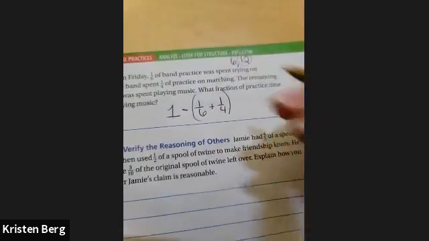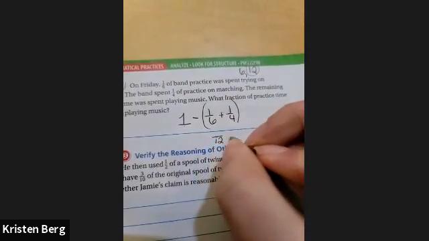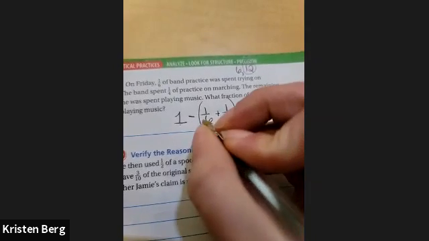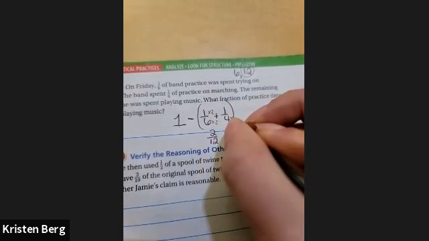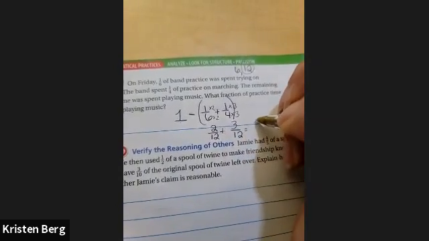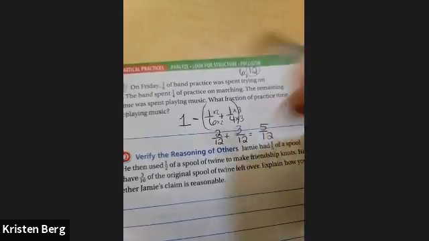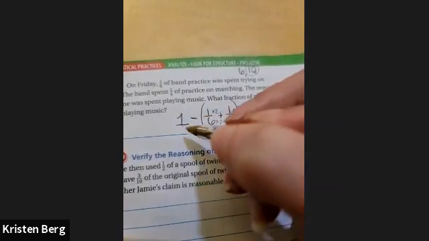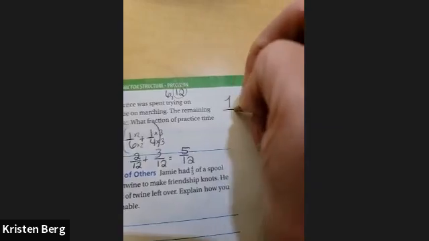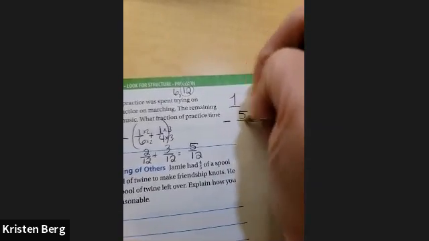Can I get a 4 to a 6? No, so I'm going to go up by 6, to 12. Can I get a 4 to a 12? And this is where I can. So I'm going to change these to 12ths by timesing this one by 2 and this one by 2. That would be 2/12. And then this one, timesing it by 3 and by 3, that would be 3/12. So when I add that, that comes out to be 5/12 of the time was spent on doing other things than playing music. So now I'm going to subtract 1 whole minus my 5/12.